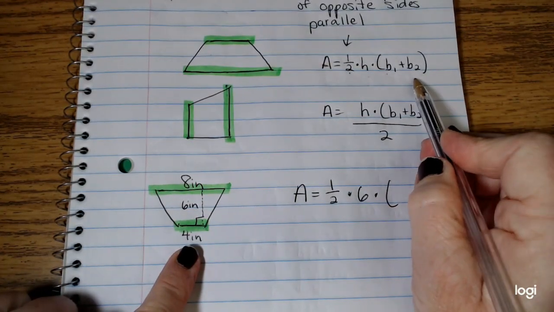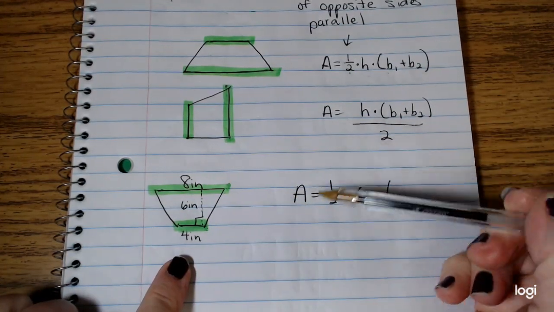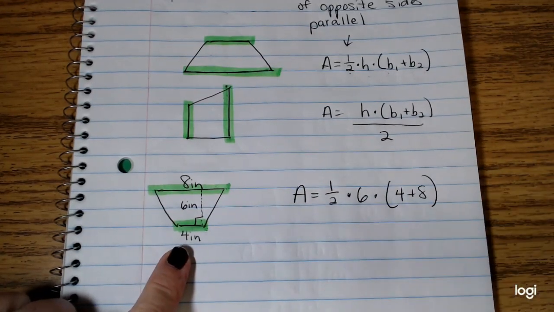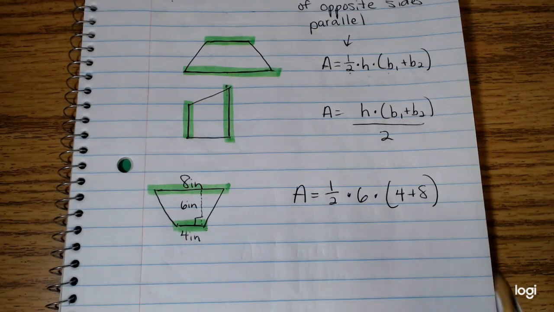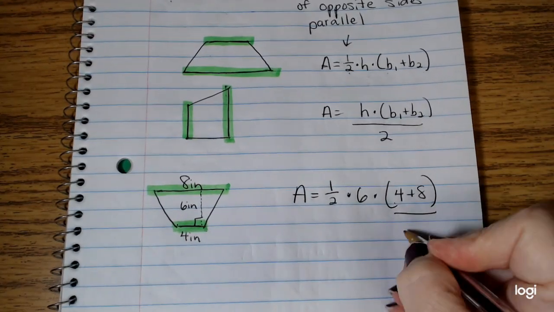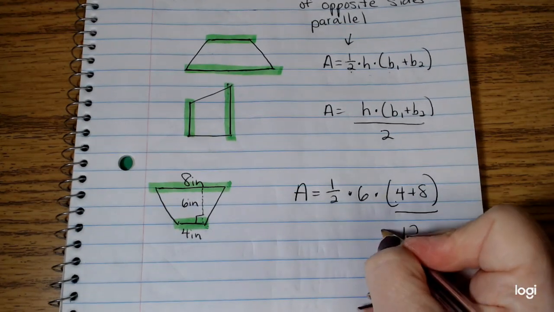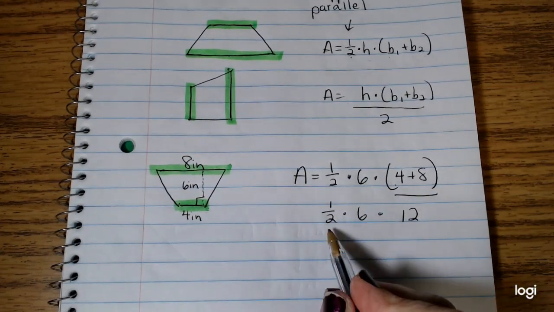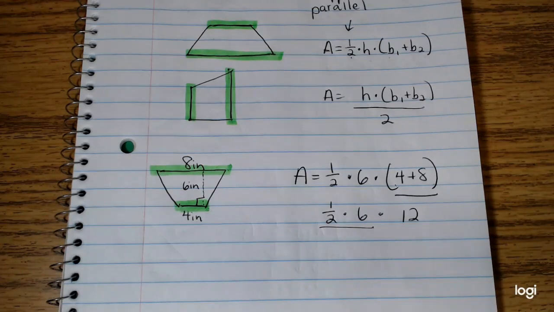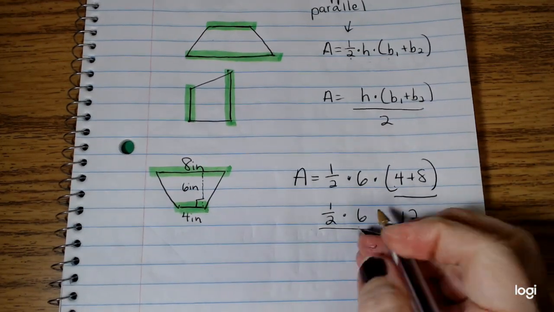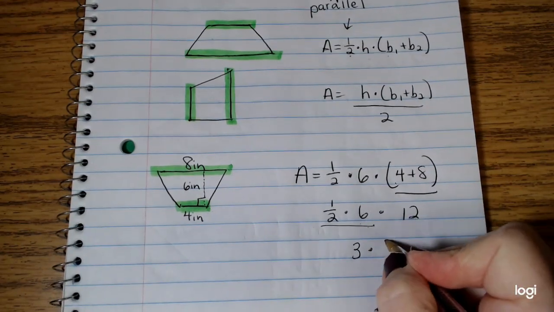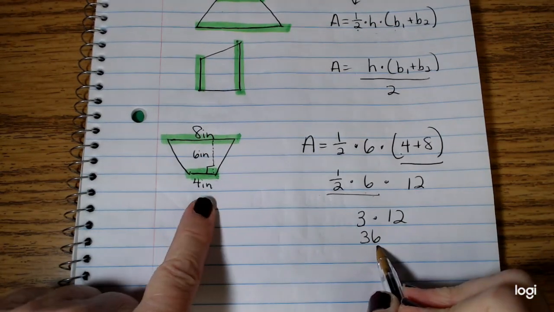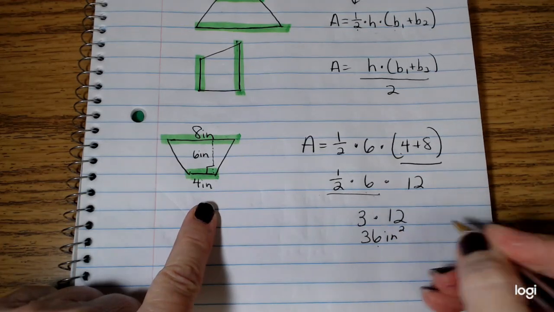Well, that's because there are 2 of them. Some people call this base 1, base 2. It doesn't matter where you label them, but we want the 2 parallel lines. So I'm going to put 4 plus 8. All right, now I'm ready to solve my equation. According to order of operations, we always do our parentheses first. So 4 plus 8 is 12. And we're going to copy everything else down. And so yesterday we did 1/2 times 6. Well, we know that 1/2 of 6 is actually dividing it by 2. So 1/2 of 6 would be 3. And we take 3 times 12. 3 times 12 is 36. Remember our label, we're talking inches, so we're going to put inches squared.